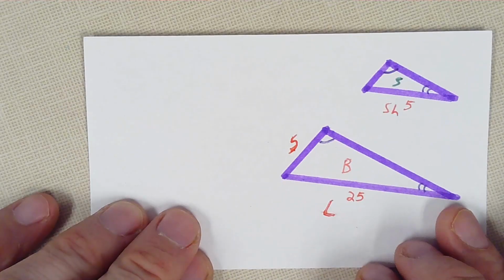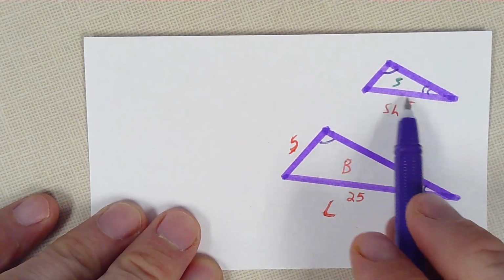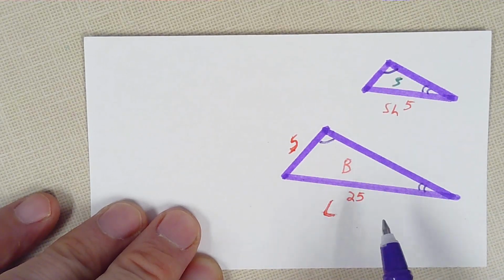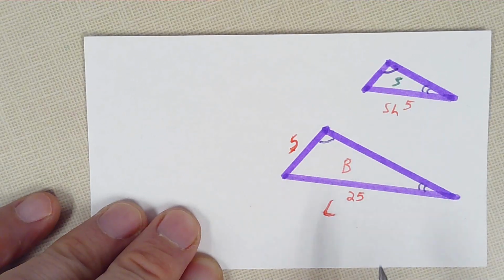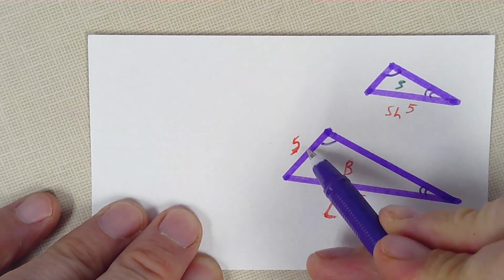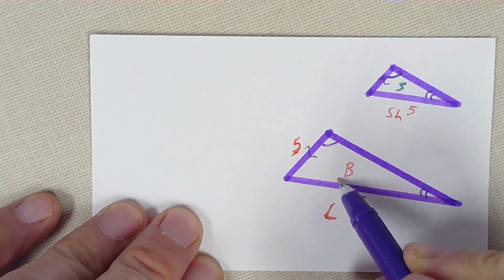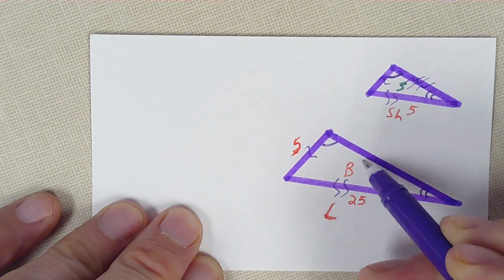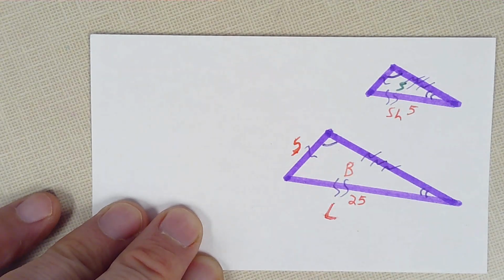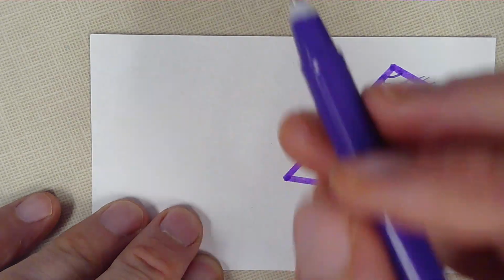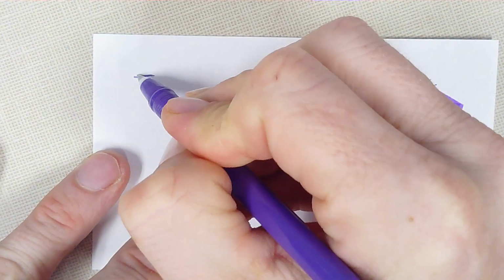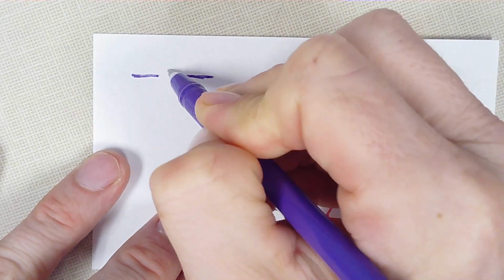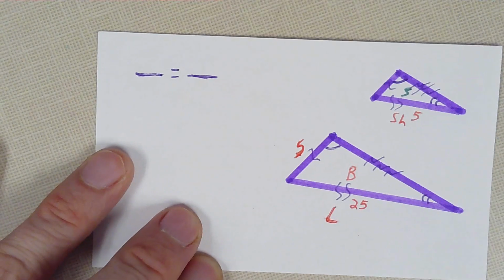These are similar triangles because of angle similarity. These line segments are proportional, right? This is proportional to this one, this is proportional to this one, and this is proportional to this one. So I can write a proportionality statement, two proportionalities in the form of a fraction.